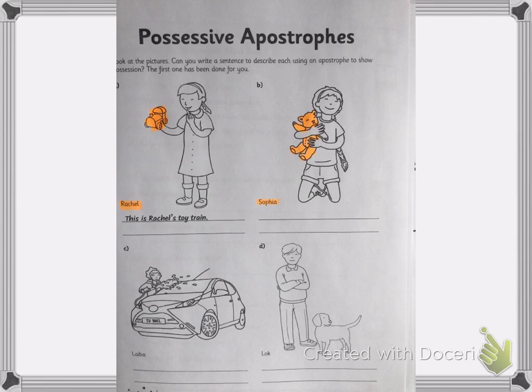So this sheet here then, you'll be asked to look at the pictures and write a sentence to describe each picture using an apostrophe to show possession. So possession means who owns something. Okay, so the first picture is of a girl called Rachel, and I've highlighted that there in orange for you. Now the girl's called Rachel, and you'll see further up that she's holding a train. So the train belongs to Rachel, and they've written the sentence, I'm just going to rub out my circle there so we can read it.